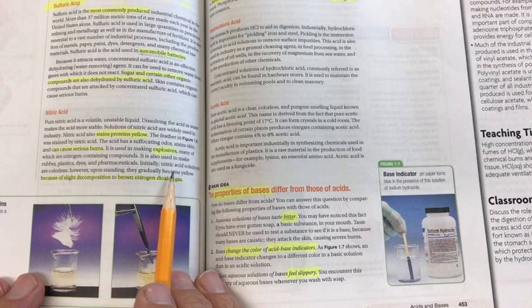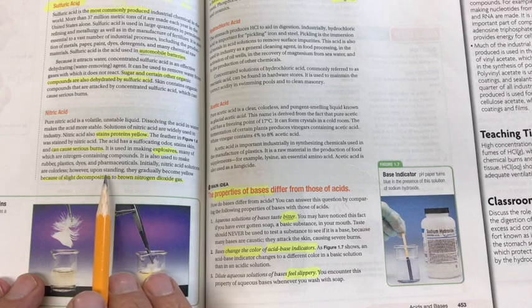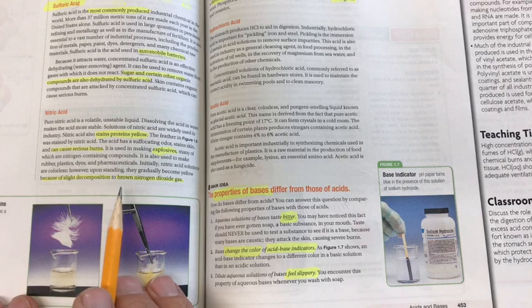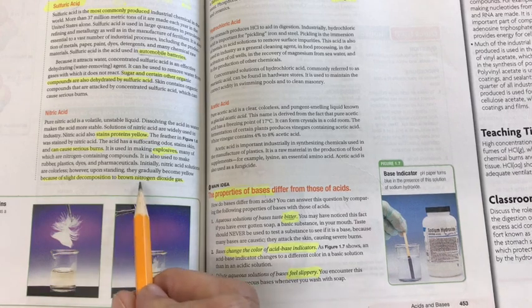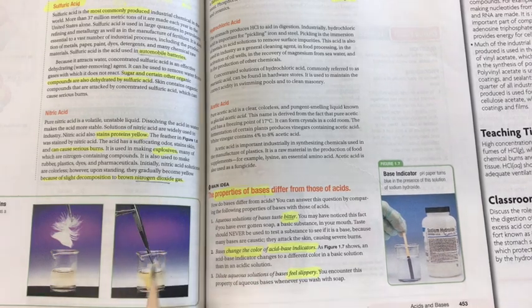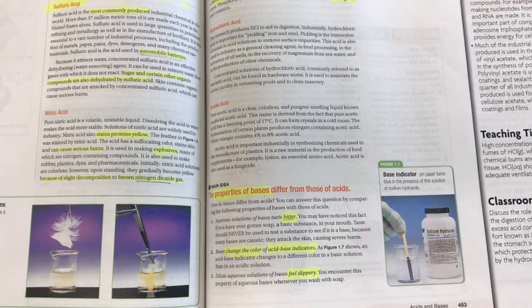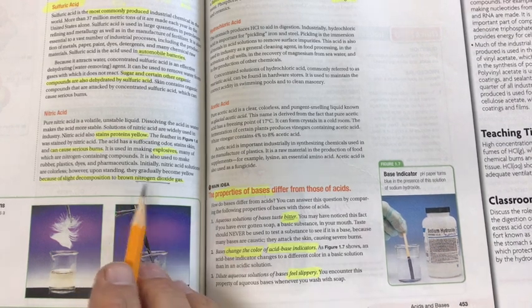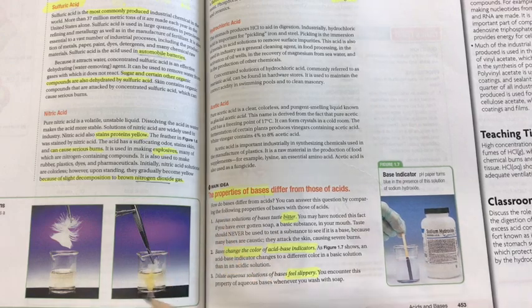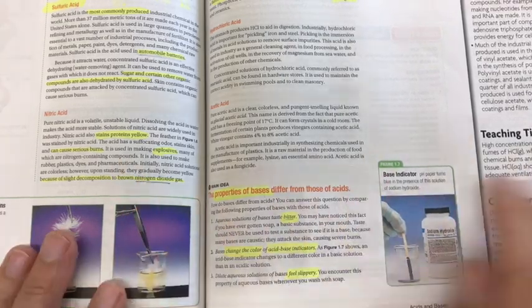And nitric acid is colorless, but when it's allowed to stand, it does decompose a little bit into nitrogen dioxide. This is the same stuff that comes out of the car's tailpipe that turns our air brown, especially at sunset time. It kind of makes nicer sunsets because it's brownish, and that's nitrogen dioxide, and that will turn the nitric acid a little bit brown.